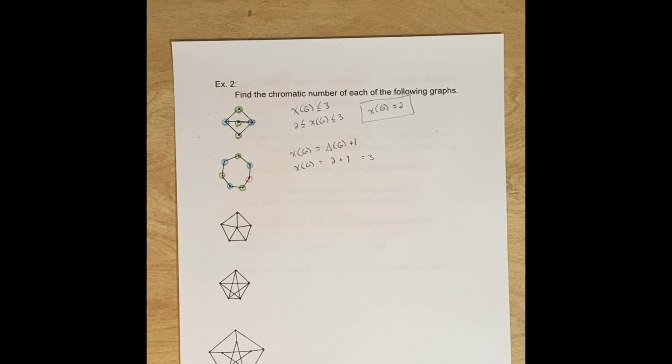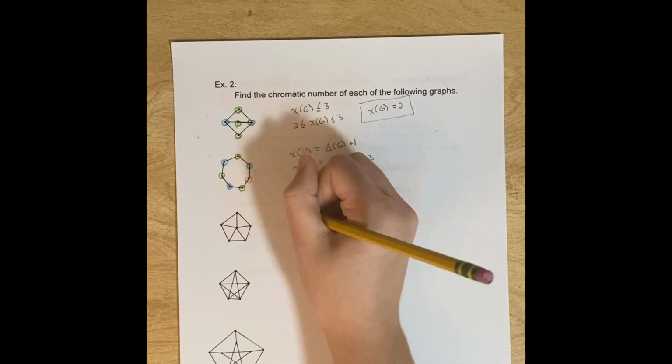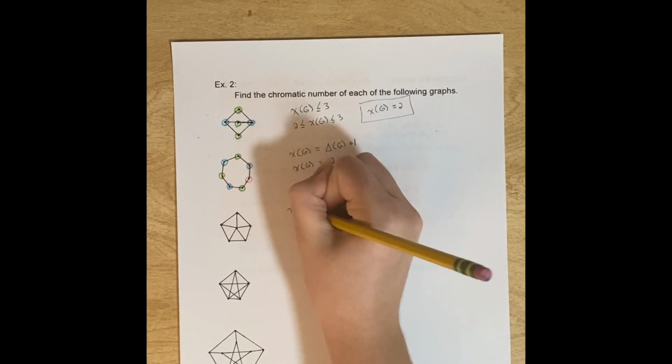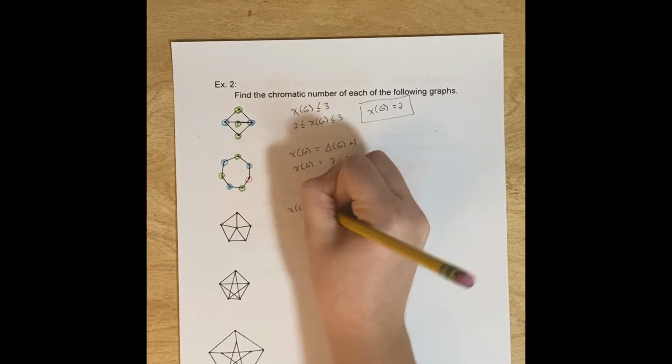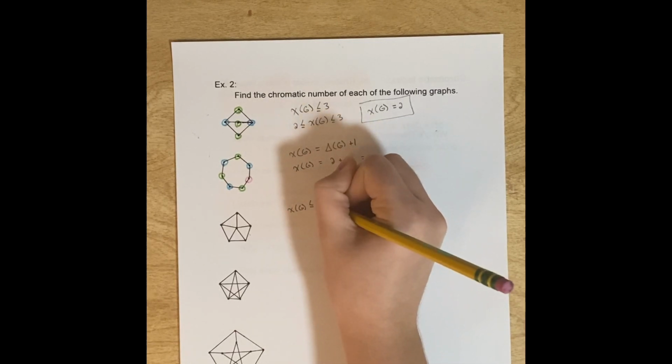Moving on to the third graph. This graph is planar as there are no crossing over of edges. So therefore we can use the four color theorem, which means that the chromatic number is less than or equal to 4.